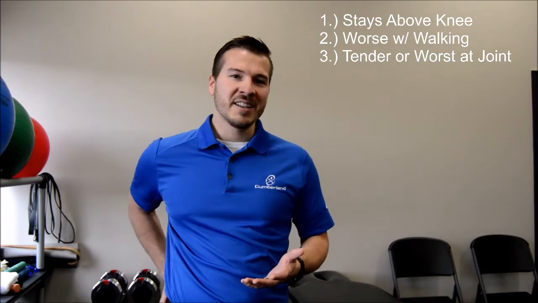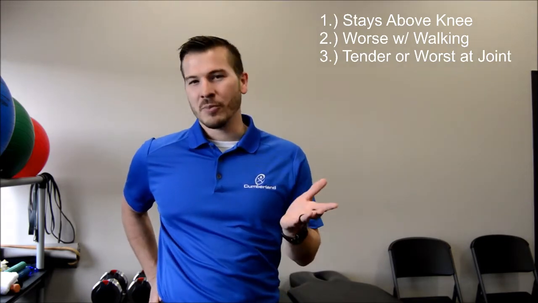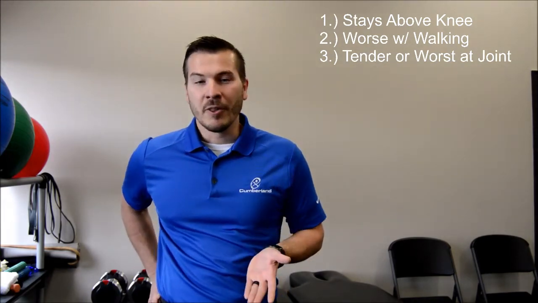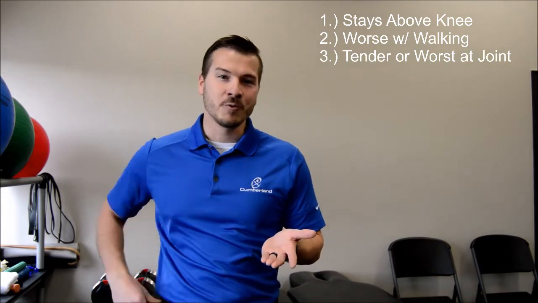But what are some differentiating or unique characteristics compared to sciatica? Well, it probably doesn't radiate down below your knee. It probably stays up in your glute or your thigh. It's probably made worse when you walk, maybe run, or climb stairs. And then lastly, it might be tender to touch. So if you go out to the side of your spine and touch that joint where that little dimple forms at the base of your back, that might be tender, and that might be where the pain is worse.